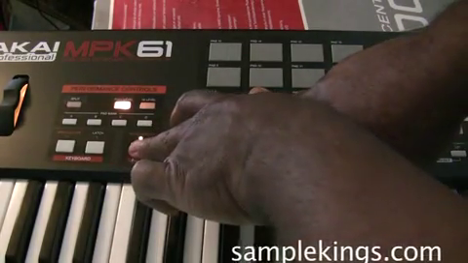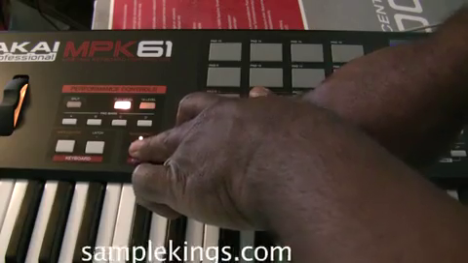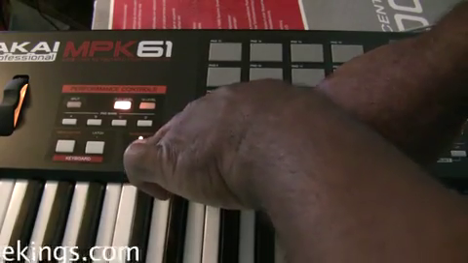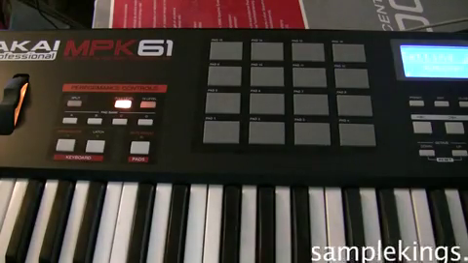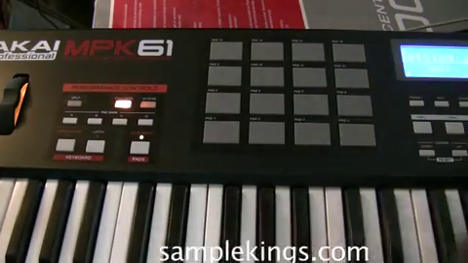I press this down. That's momentary. So the moment I hold it up, pull it down and pull it up, it's gone. Momentary. And the other one is toggle. It stays on, so I cut it off. We had note repeat, toggle.